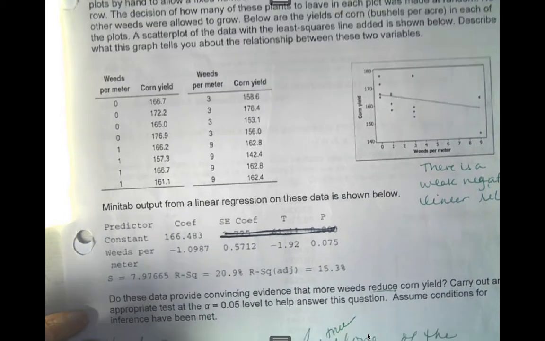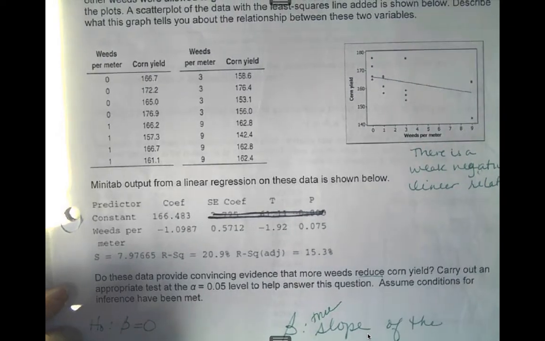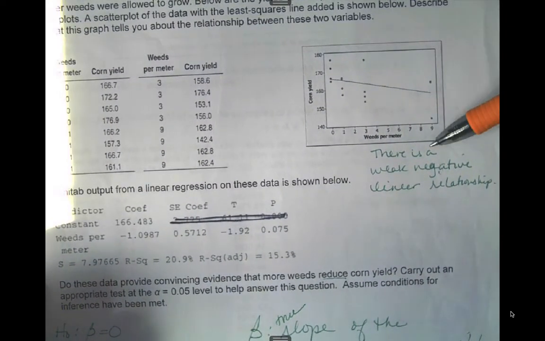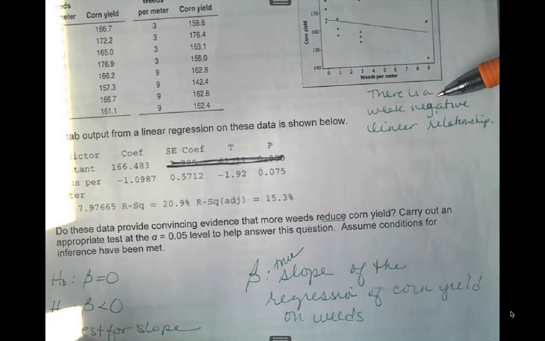Okay, depending on when you're watching this video, you may or may not have done this warm-up. So if you did do the warm-up, go ahead and listen to this explanation. If you didn't, just fast forward to the notes then.